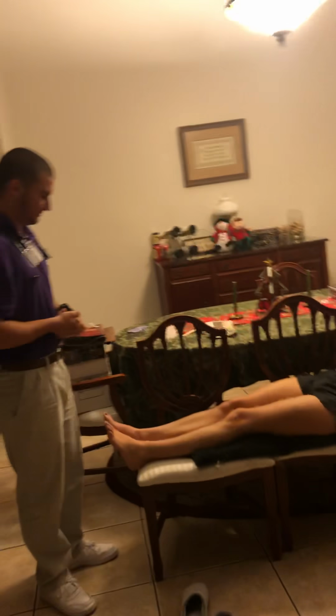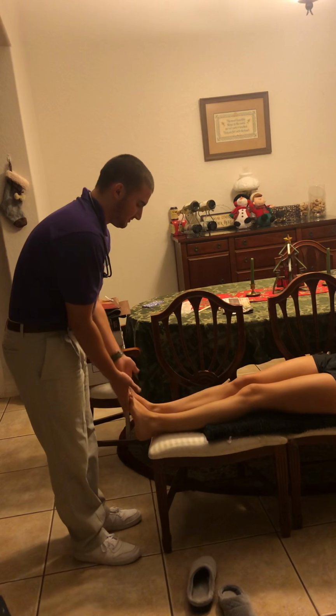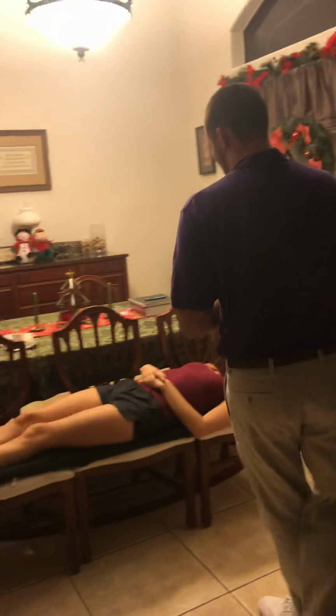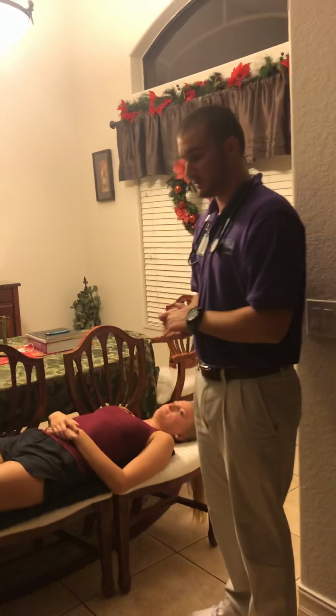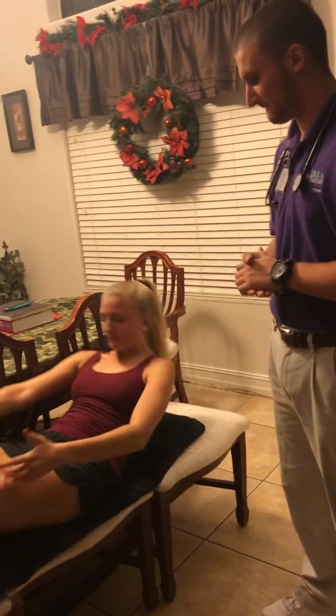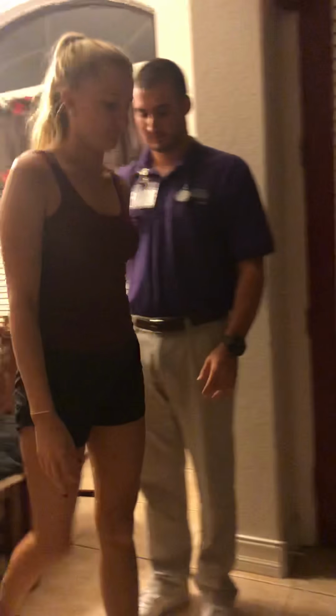Alright, normal. Then I'm going to have her push with her toes on my hands. Good. +5 strength there. So that will conclude with her lower extremities. Next, I'm going to have her stand up for me. And we're going to assess her gait. So I'm going to have you walk 3 steps that way, please. Okay, turn around and walk back.